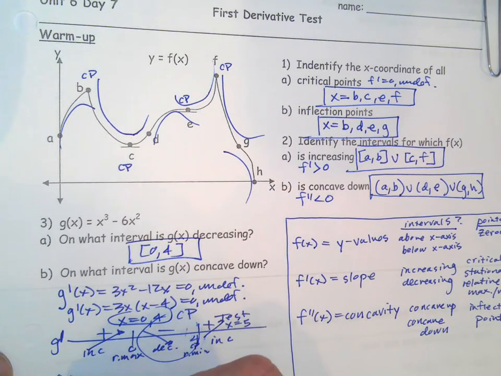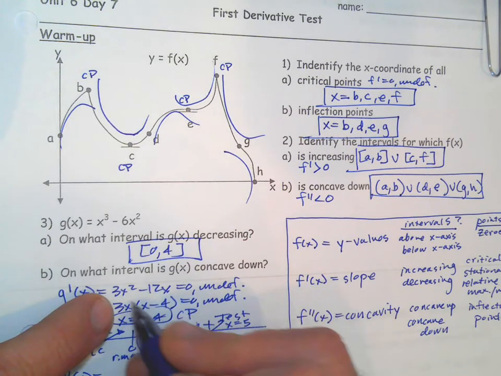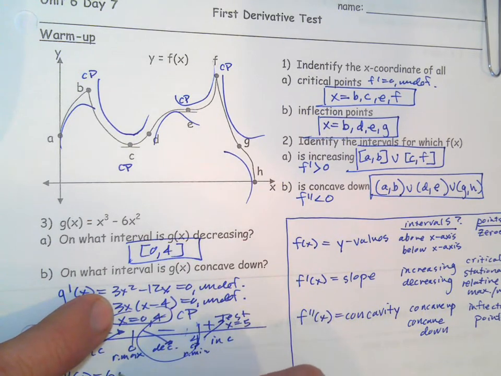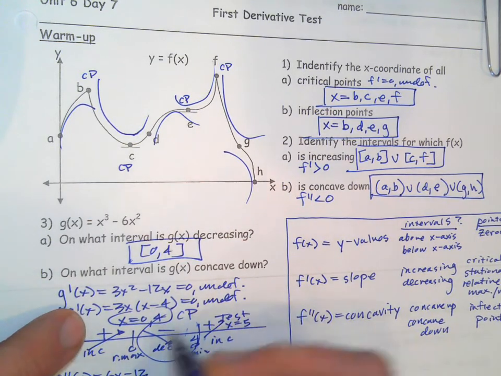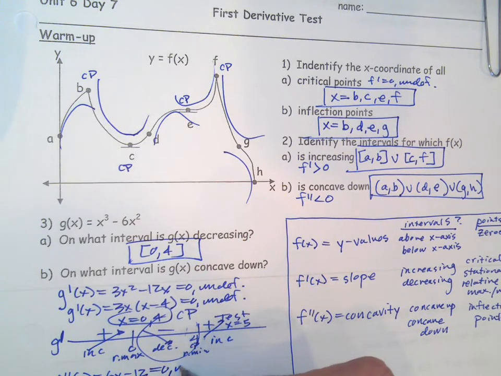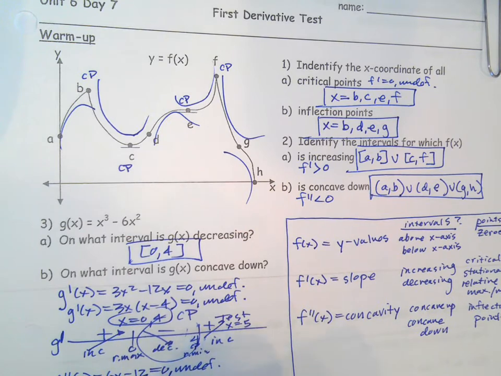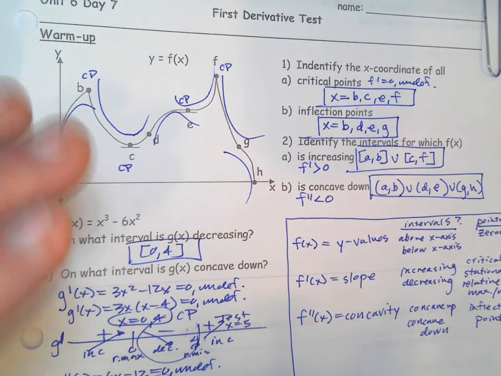Concavity, concave up or down, we have to take the second derivative. Take it out of the first derivative before you factored it. 6x minus 12, unless you really like product rule. Set equal to 0 or undefined. We get x equals 2. That might be an inflection point. In fact, I know it's an inflection point.